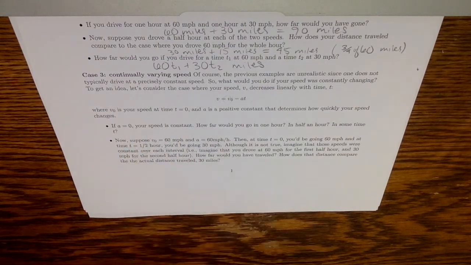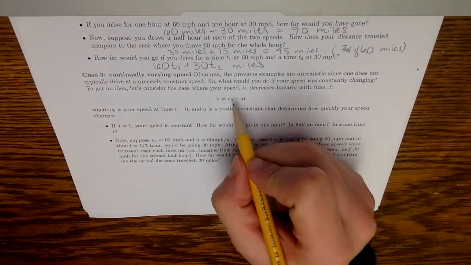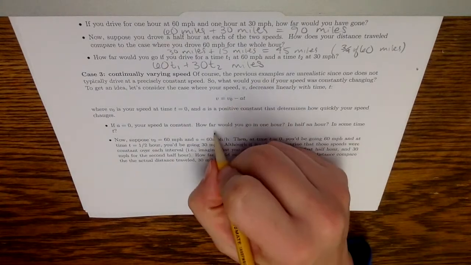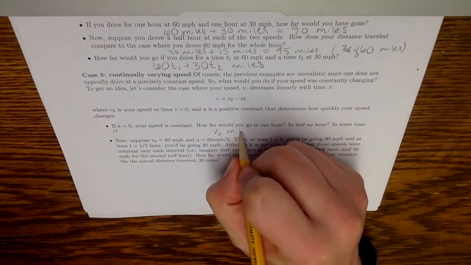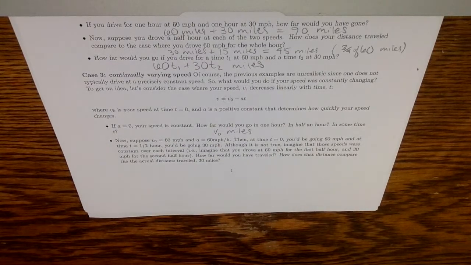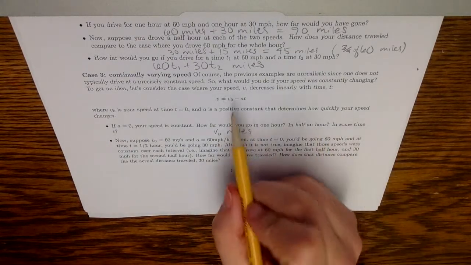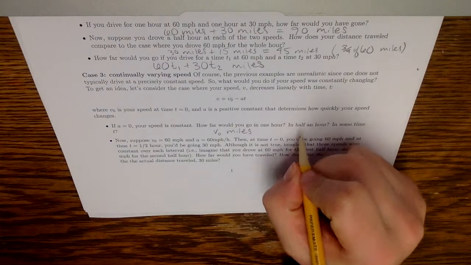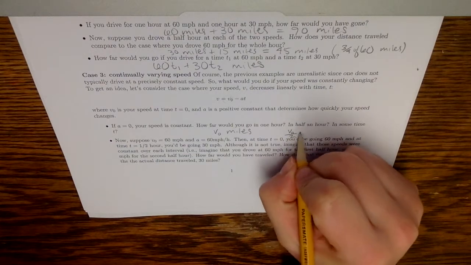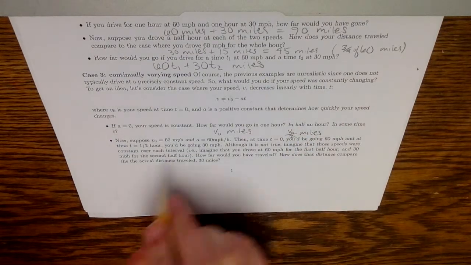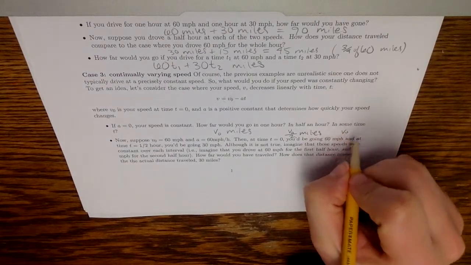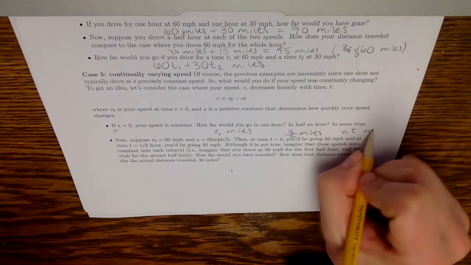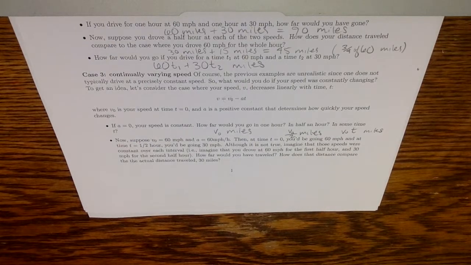So if a is 0, how far would you go in 1 hour? Well, whatever your speed is, v0 times 1 miles. So v0 miles. In half an hour, now we take our speed v0 times 1/2, v0 over 2 miles. And then in some time t, we take our speed v0 multiplied by t, and that's the number of miles we've traveled. Okay, so that's in the case where we're actually not changing and our speed is just constant again.